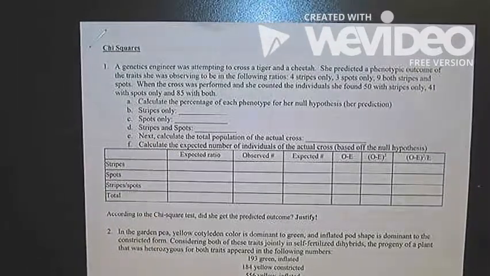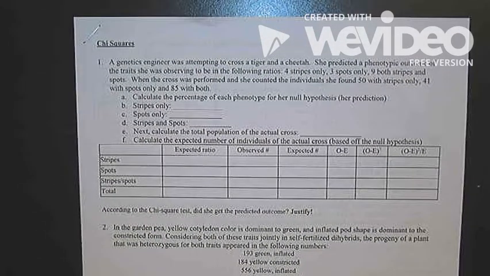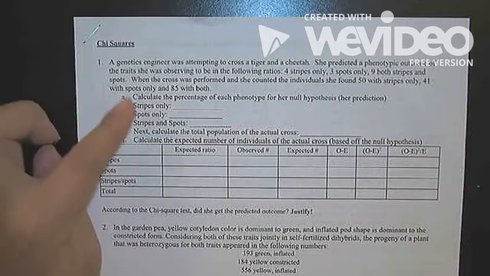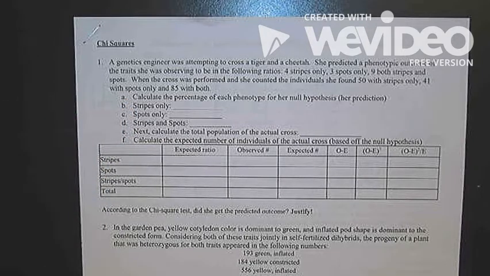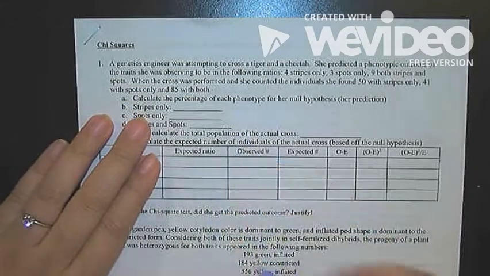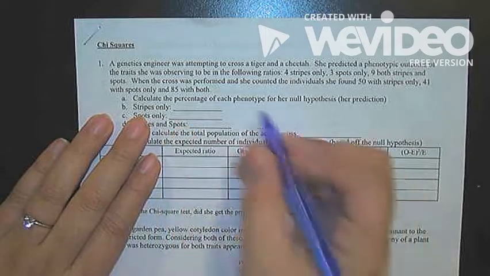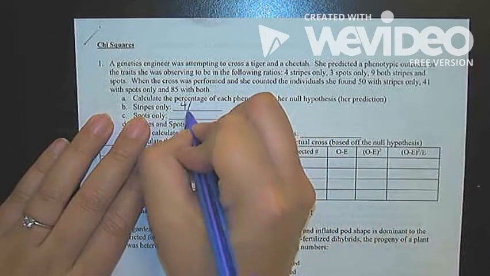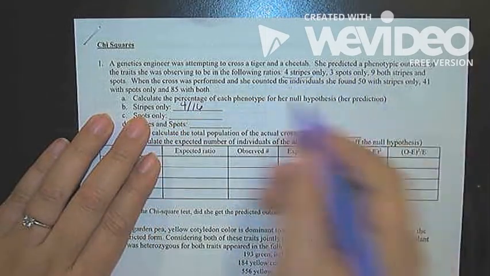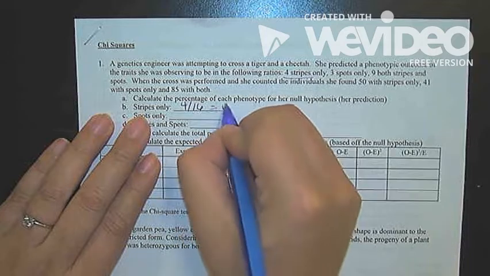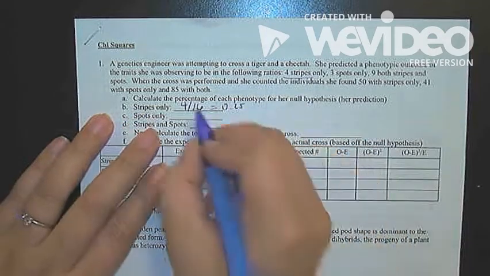Okay, so to start with, the tiger and the cheetah cross. The questions up here are designed to help guide you. When you're looking at these calculations, 4 out of the 16 have stripes, so that's 25%.